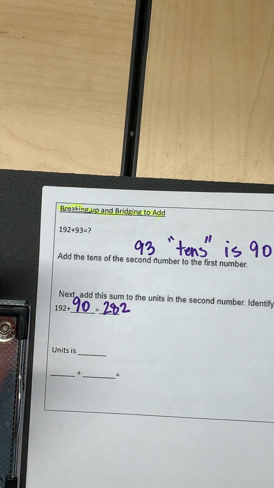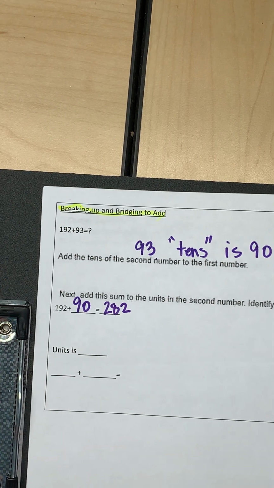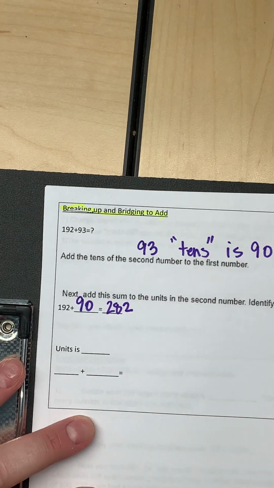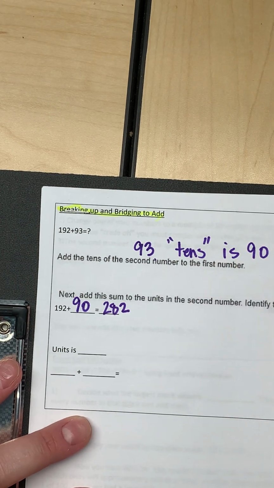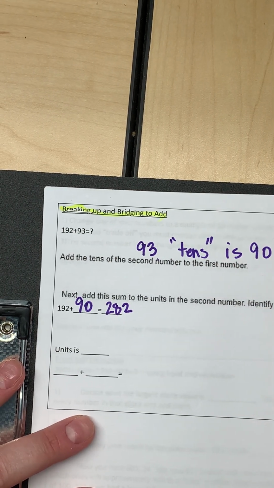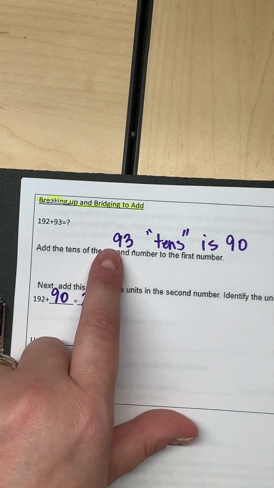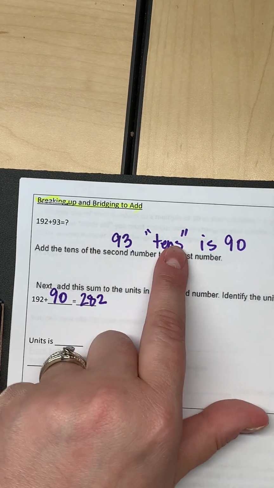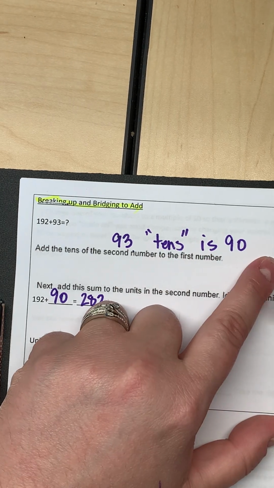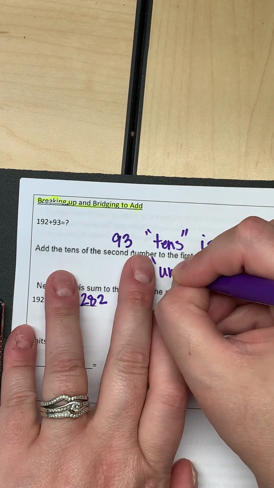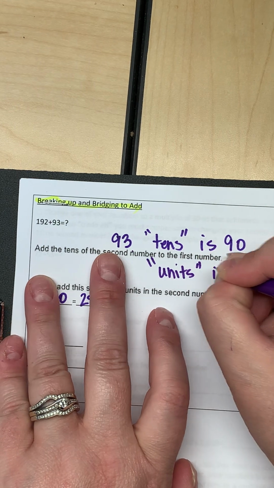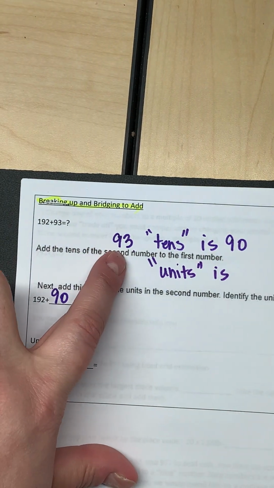Okay. Then it says, add this sum to the units in the second number. Identify the units. Okay, so in this 93, tens is the 90. Units is the 1s, or the 3.